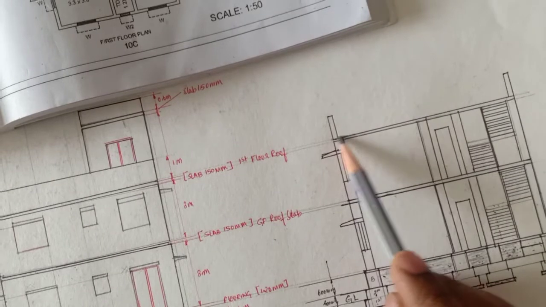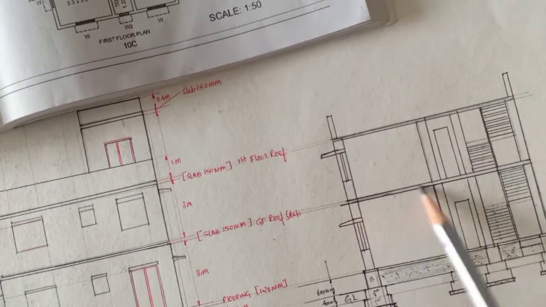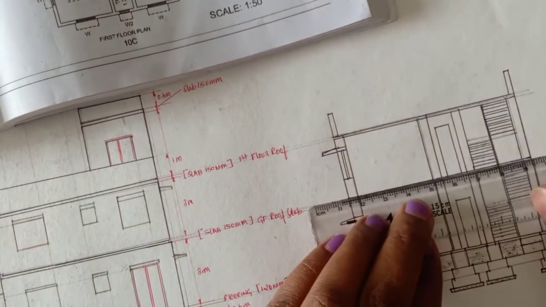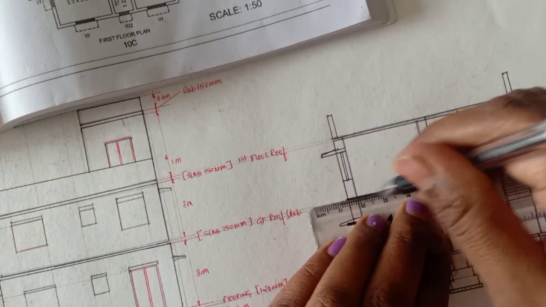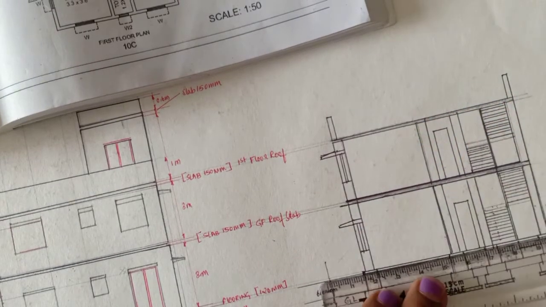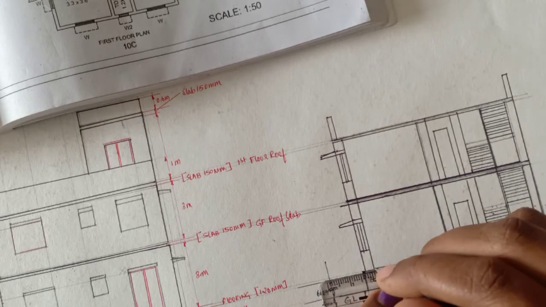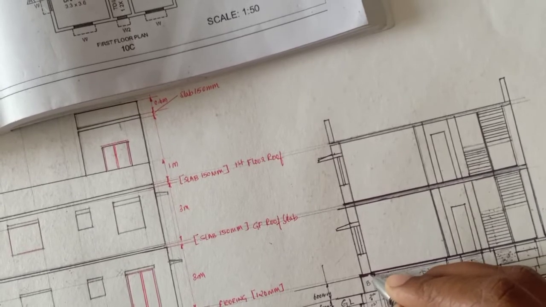Now I'll shade the slab. You need to darken the slab flooring portion, because you need to show the flooring of each level. Okay, this is flooring again. This is flooring. This is your DPC.